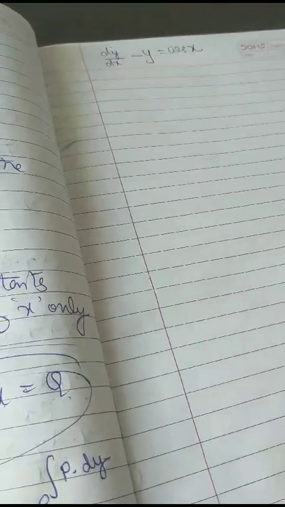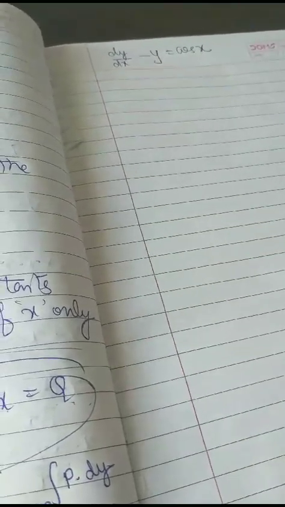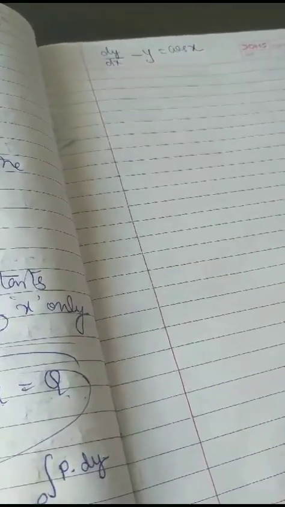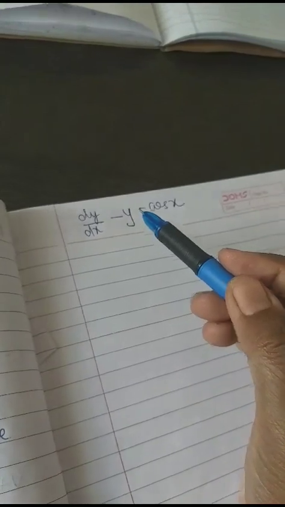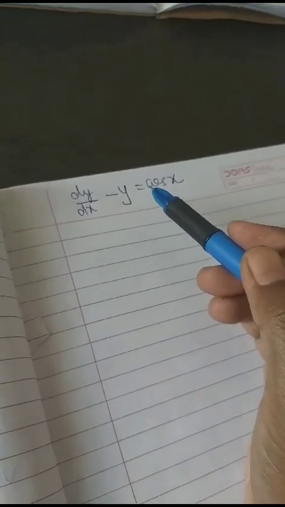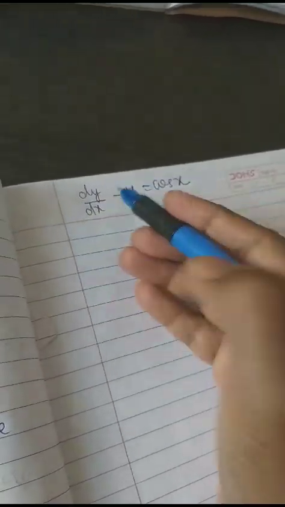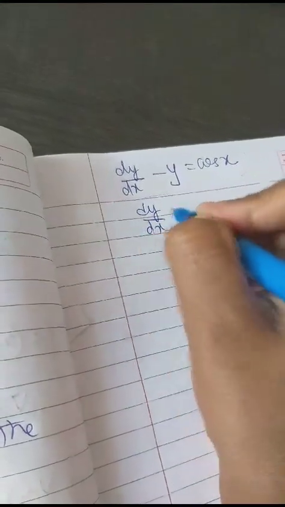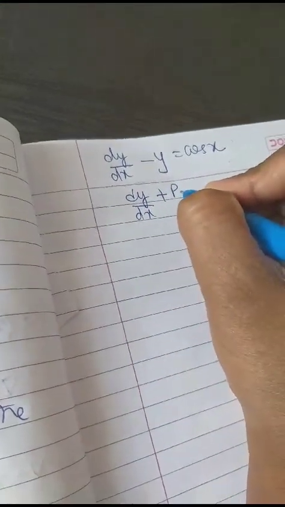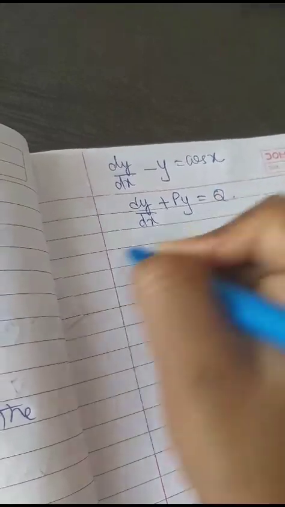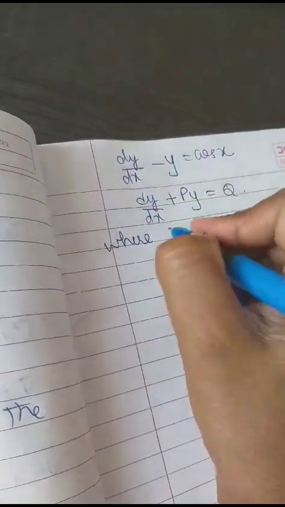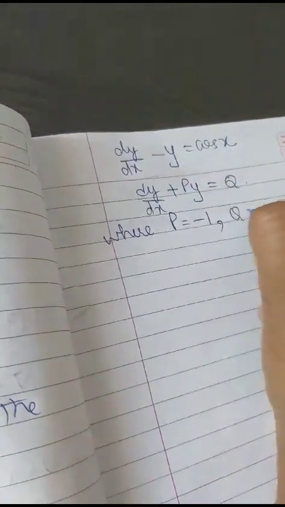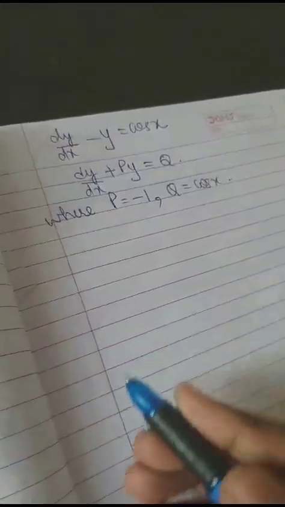Therefore, once we arrive at homogeneous, then we put the substitution y is equal to v into x. But here, to form linear, it should be in the form dy by dx plus p y is equal to q. So this is something in the form of dy by dx plus p into y is equal to q, where on comparing these two, in place of y it is y, so therefore p is equal to minus 1, q is equal to cos x.